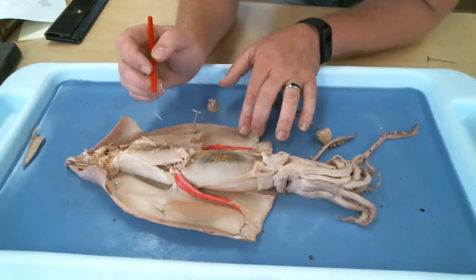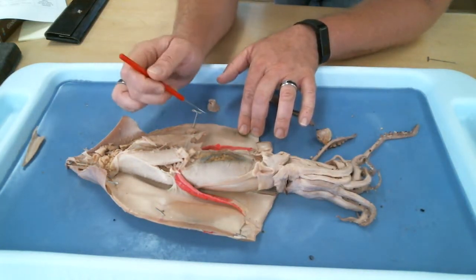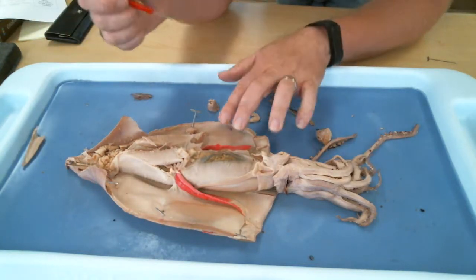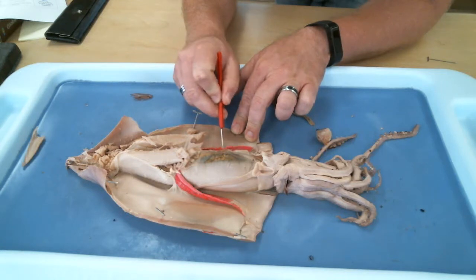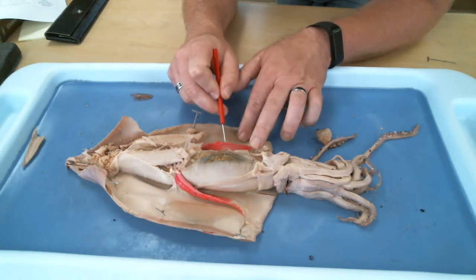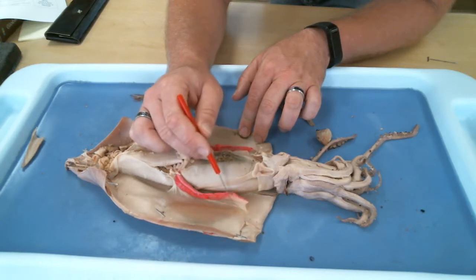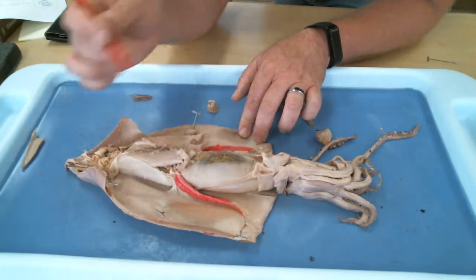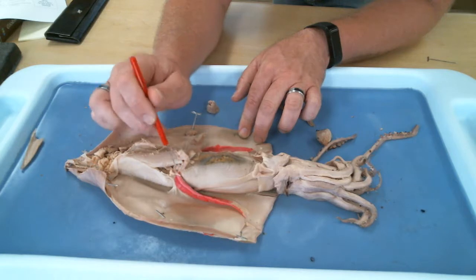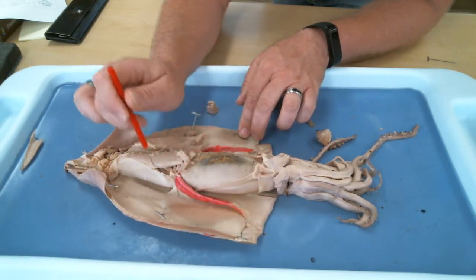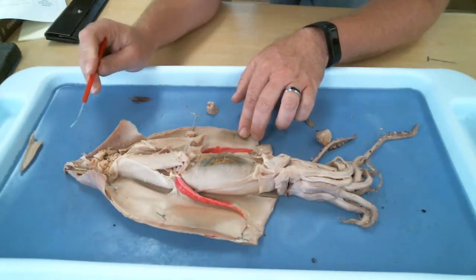So you open them up. We took the ink sac off and we popped it open and tried to write with it. And then there's these two feathery structures here, and they are pink because the arterial system has been injected with pink latex, so it shows up. What are these feathery structures that are so full of blood vessels? Those are the gills, right?